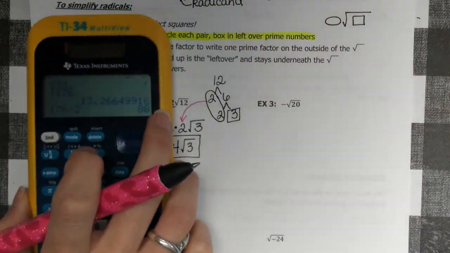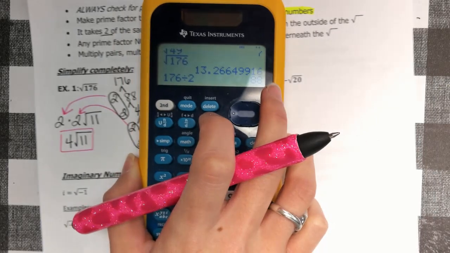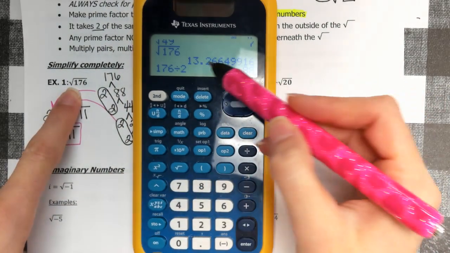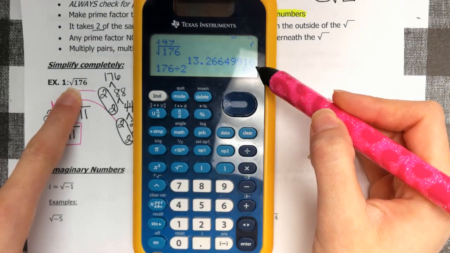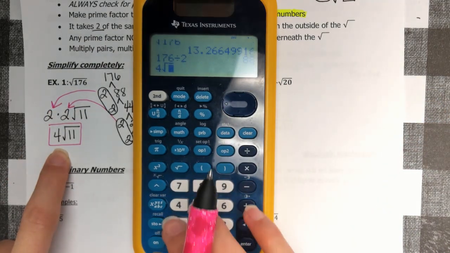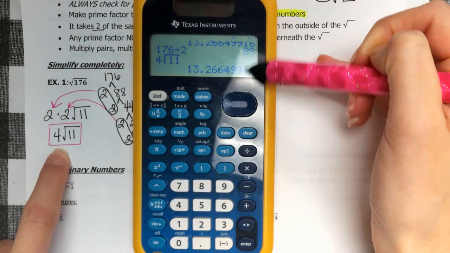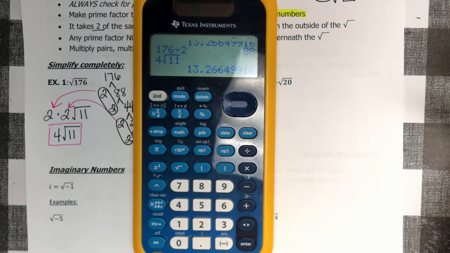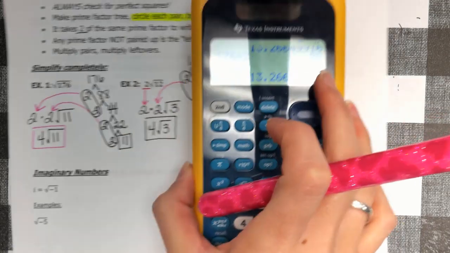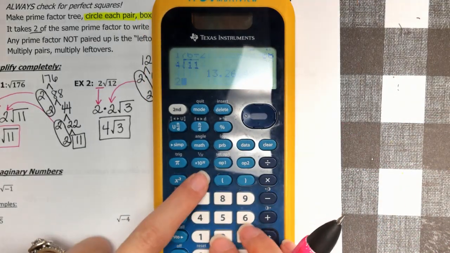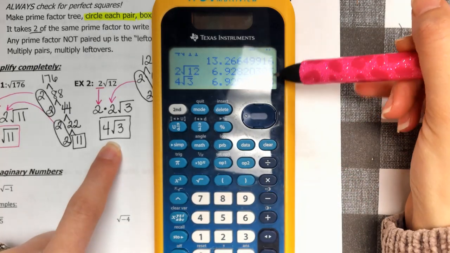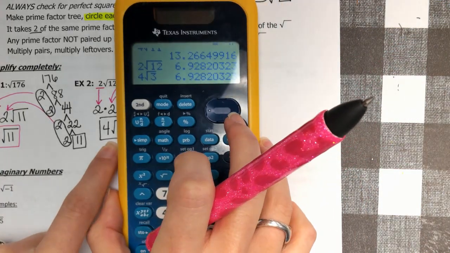If you type, say this first example, the square root of 176, we got 13 point, that whole decimal. Type your answer for square root of 11, and those 2 decimals should be the exact same. So you can make sure the value of your answer is equivalent to your original problem. Okay, so if you wanted to check it, you can do the same thing, 2 square root of 12, and then 4 square root of 3. They give me the same decimal, so I'm good.